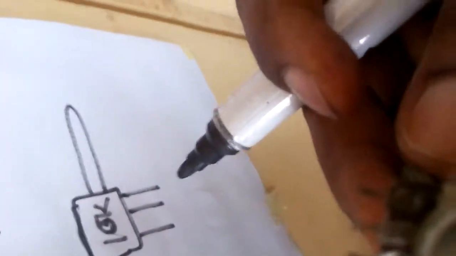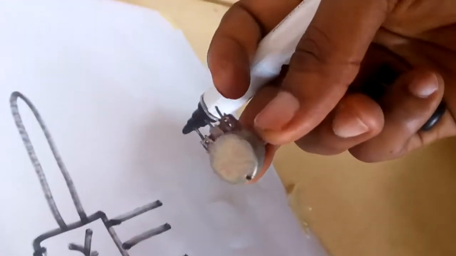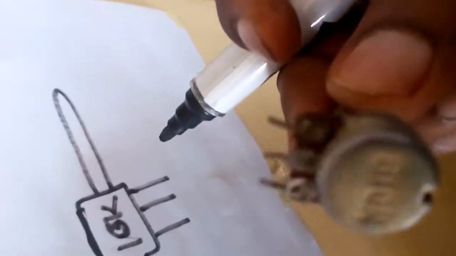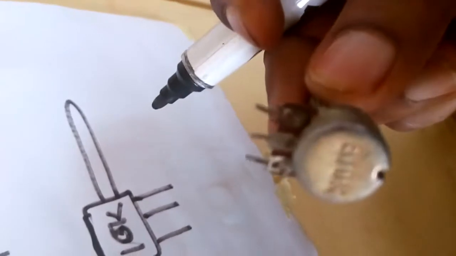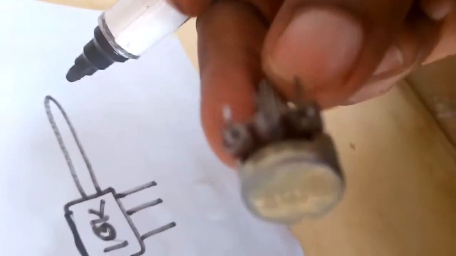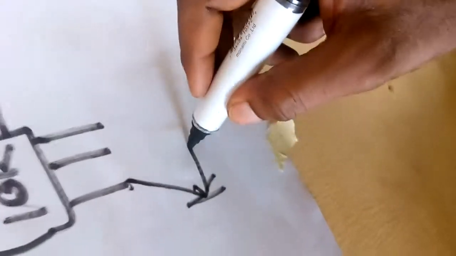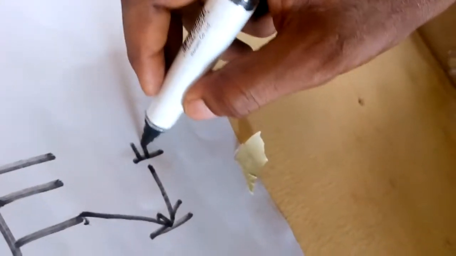Okay, the variable resistor like this that I showed you earlier has 3 terminals. How do you connect this resistor? Normally the middle terminal is a variable terminal. So if you look at the board, I just drew this. If you make use of these 2 extreme terminals, the value will be fixed.